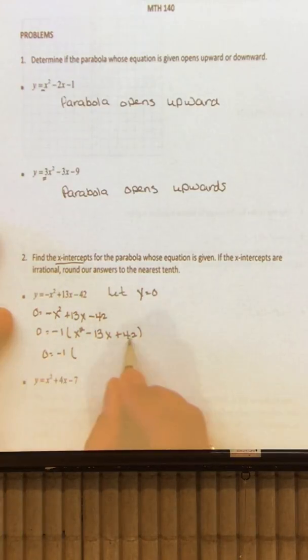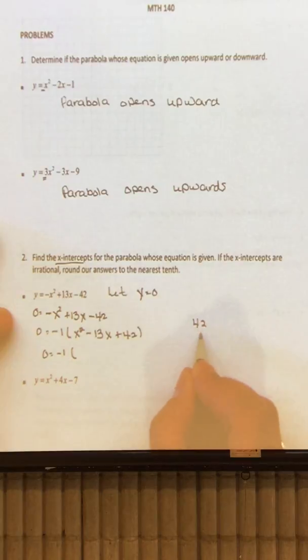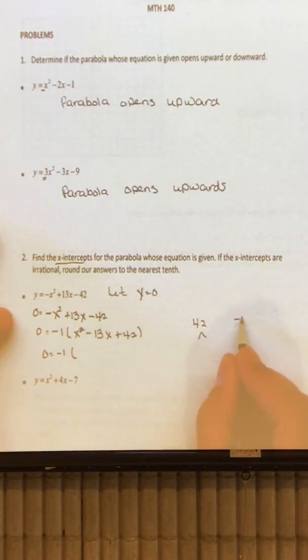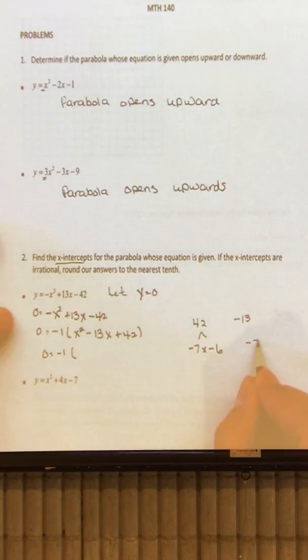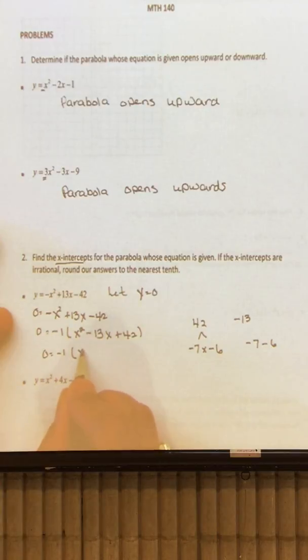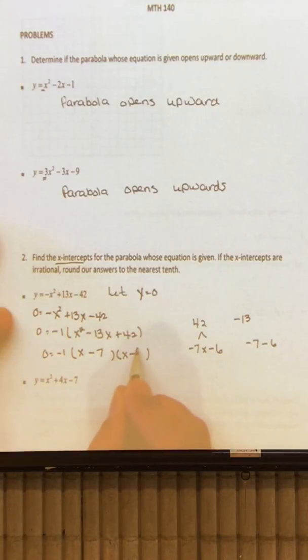We ask ourselves what two numbers multiplied equal 42 and added equal negative 13. We have negative 7 times negative 6 is equal to 42, and negative 7 minus 6 equals negative 13. So we have x times x is x squared, and we have negative 7 and negative 6.